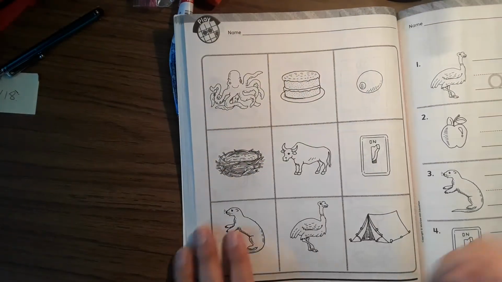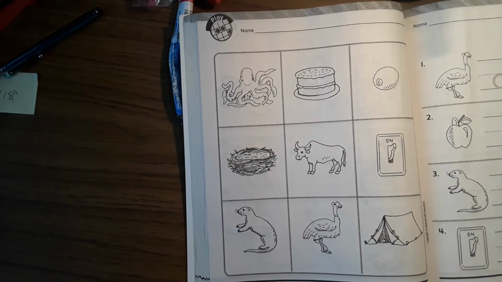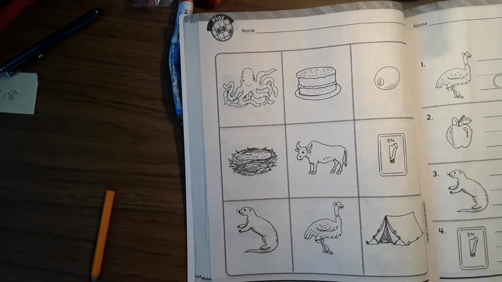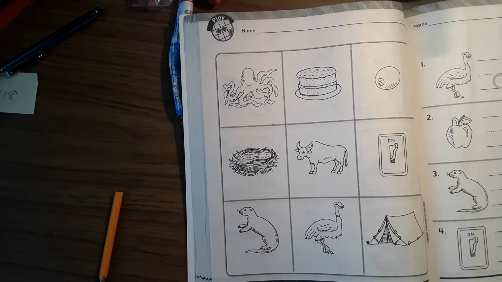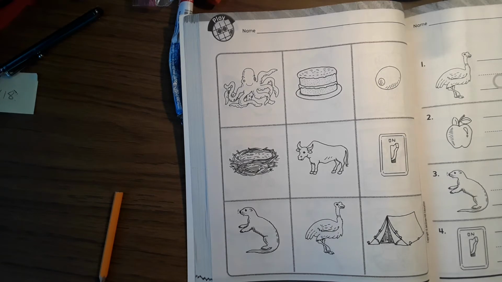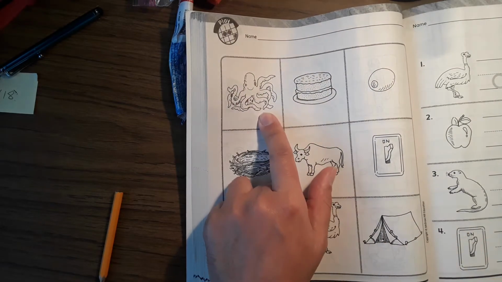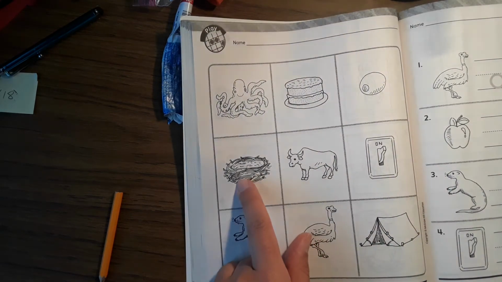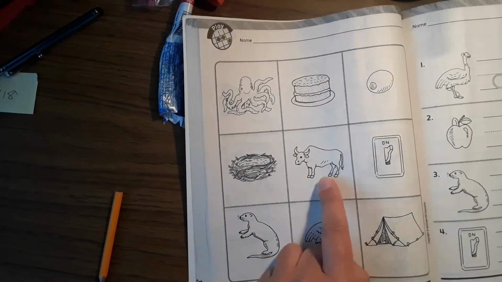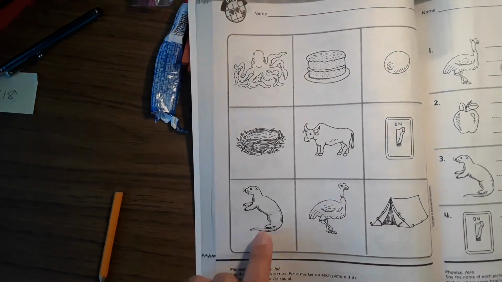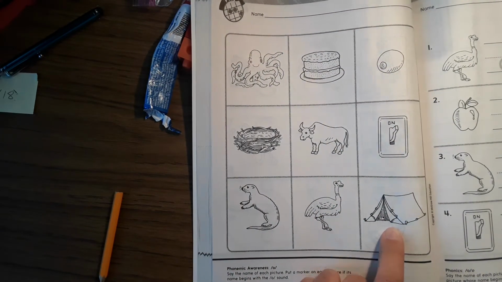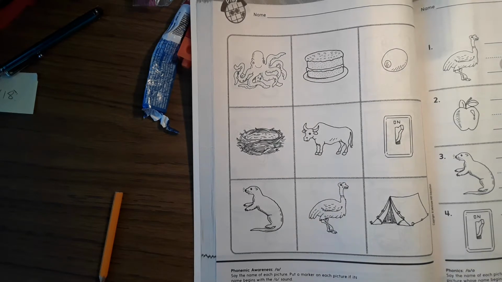Okay, now we're going to work on the letter O. The O says, "aw." So remember, we're going to circle everything that starts with the O sound, and you can go back and color if you finish early. So we have octopus, cake, olive, nest, ox, on, otter, ostrich, tent. And there are 6 pictures today.